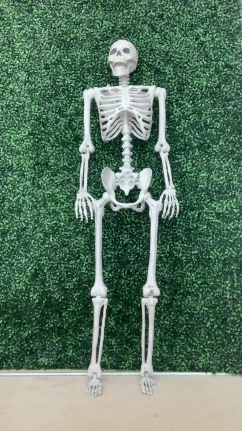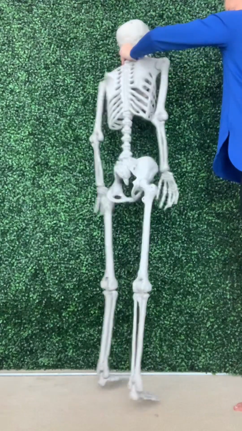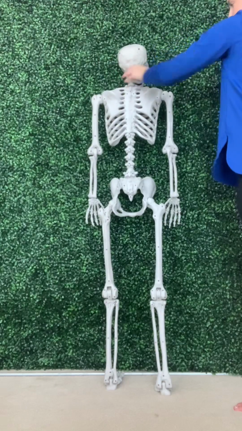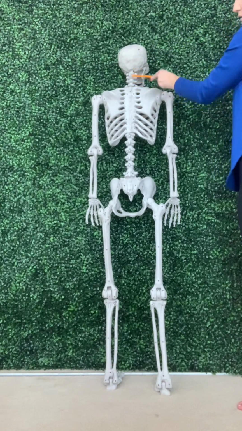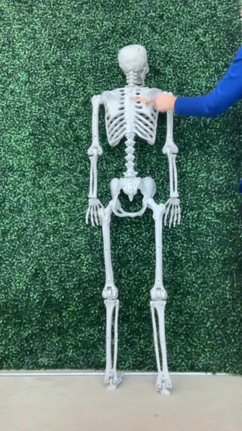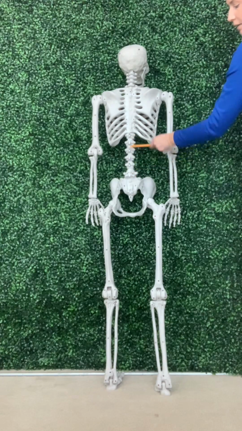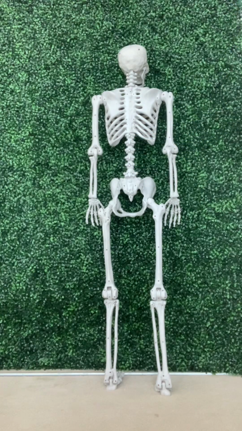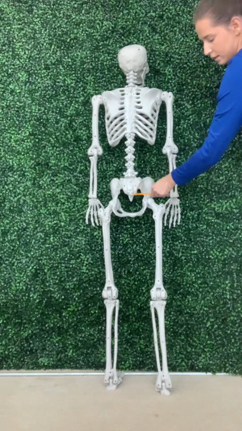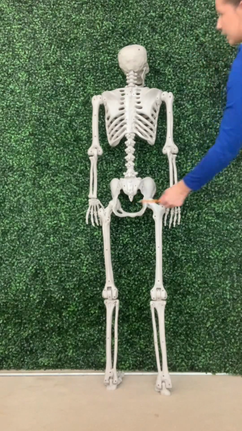Then we have cervical vertebrae 1 through 7. So if we flip our model around, it'll be the first 7 vertebrae up here. Next we'll have our thoracic vertebrae 1 through 12, so it'll be the 12 vertebrae right in here. Next we'll have the lumbar vertebrae 1 through 5, the 5 in the lower back area. Next we'll have the sacrum, this bone, and then our coccyx, this pointy little bone at the very end.